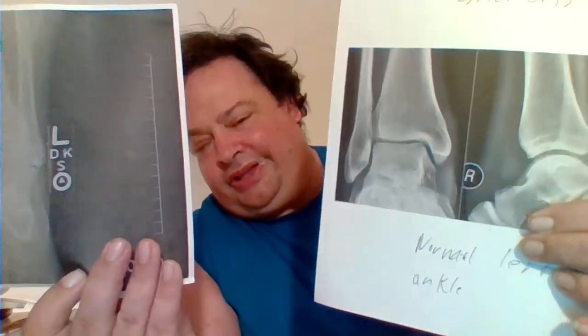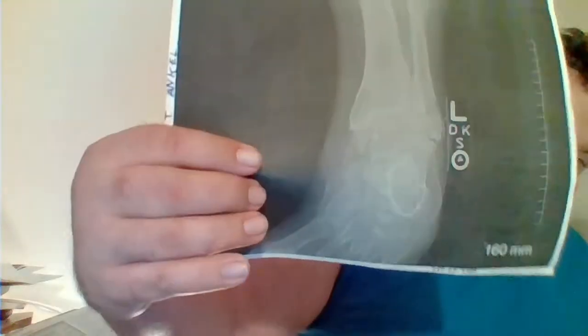Yours, mine. You see a difference, right? Immediately, yeah. Mine looks what? Damage. Very damaged. Do you see where? I'll point it out to you. Here is damage.